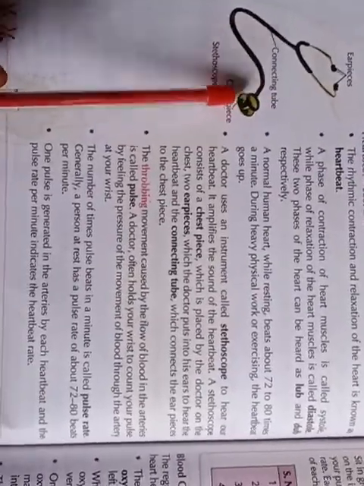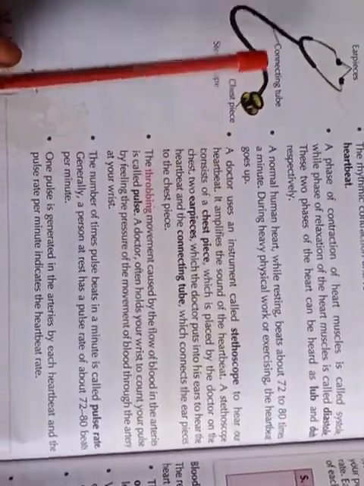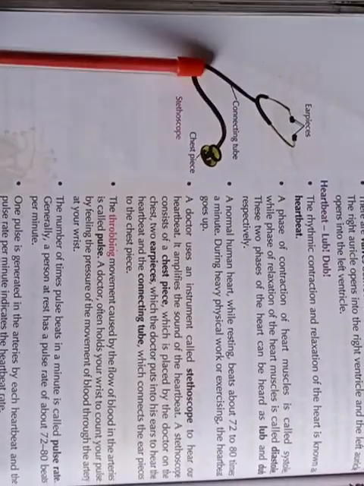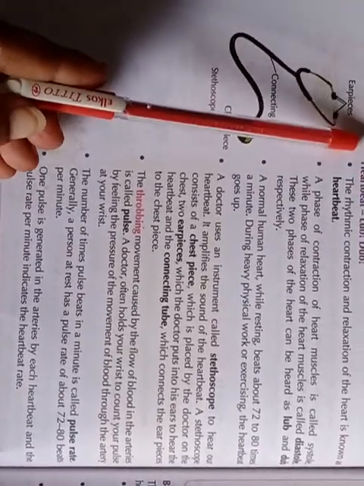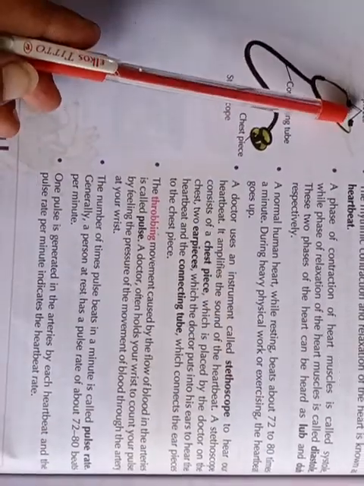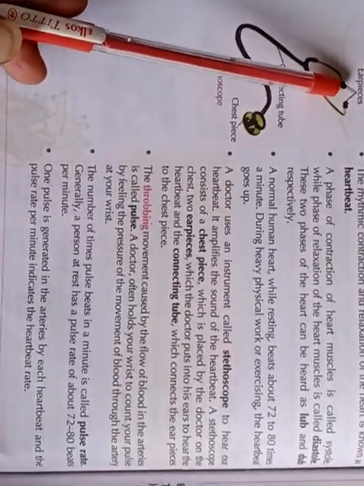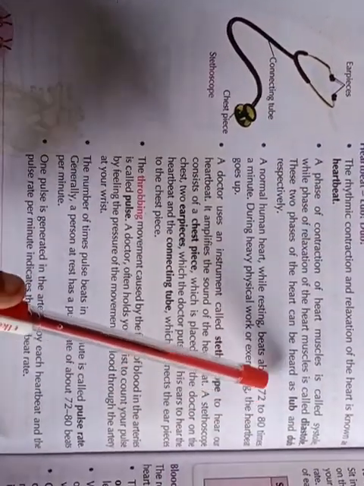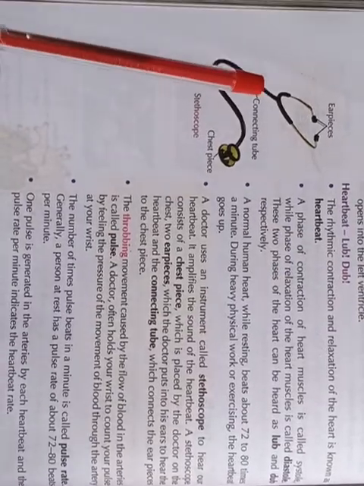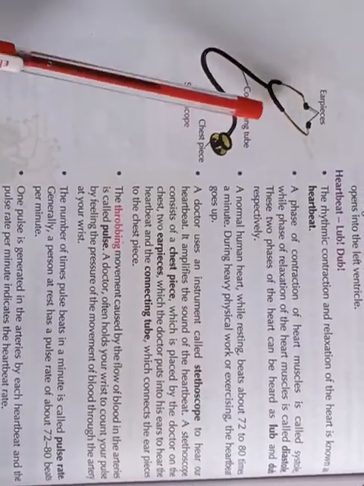The chest piece is held on our chest side, and there is a connecting tube. At the end of the connecting tube there are 2 earpieces. By these earpieces, the doctor hears our lub dub sound, or the systole diastole sound, or the heartbeat sound, how many times in a minute.